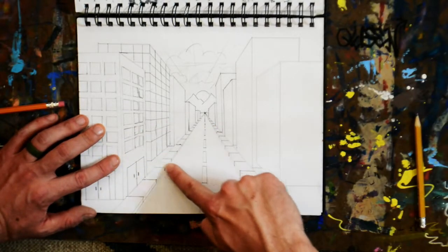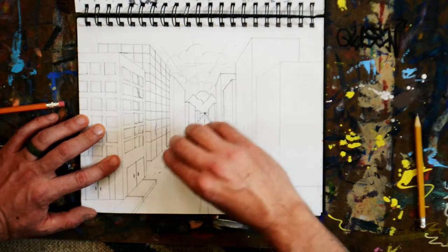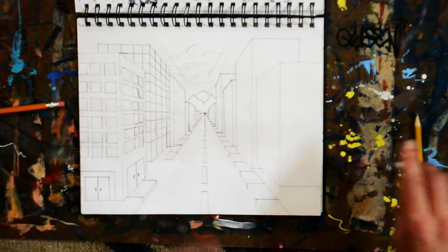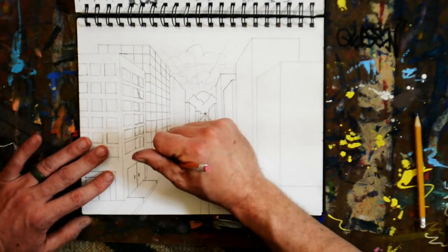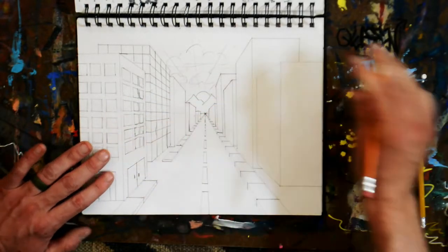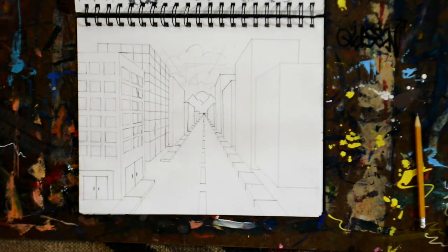I'm going to make right here between these two buildings, maybe I want to make a little alleyway, right? So here, look how I separated that sidewalk. So that would be a little alleyway that goes between those two buildings. That's another thing you could do.